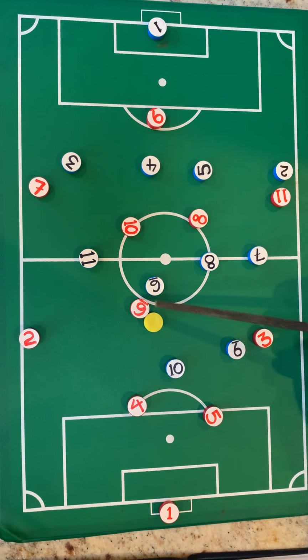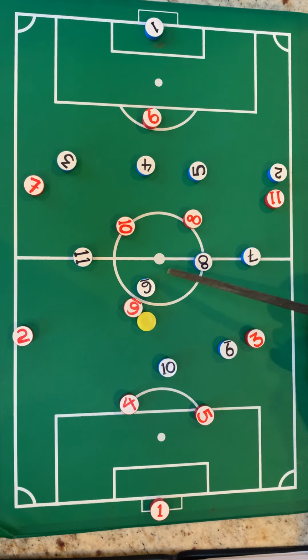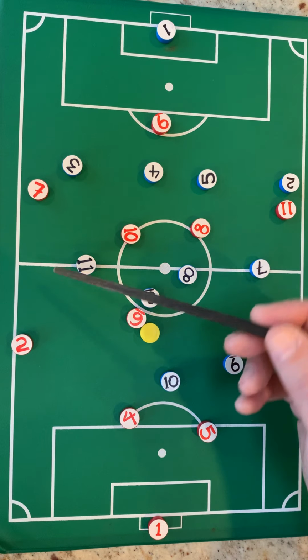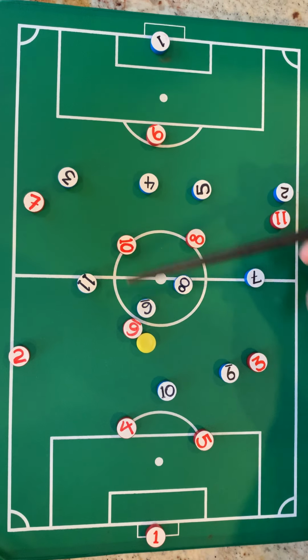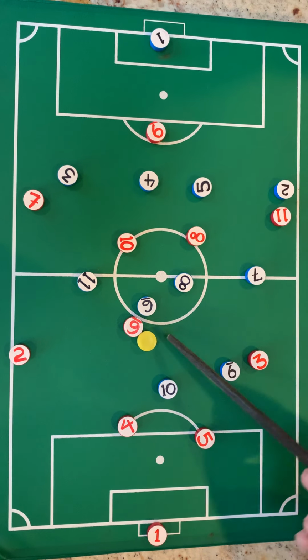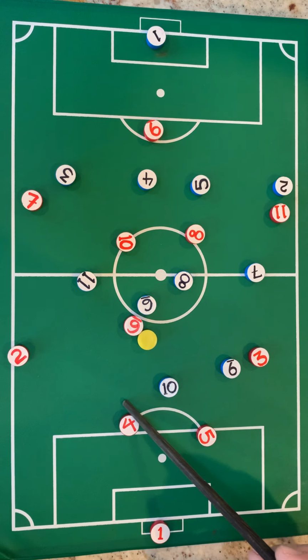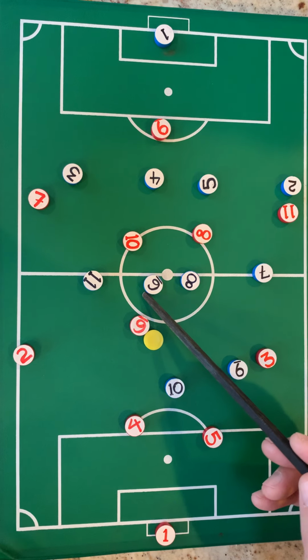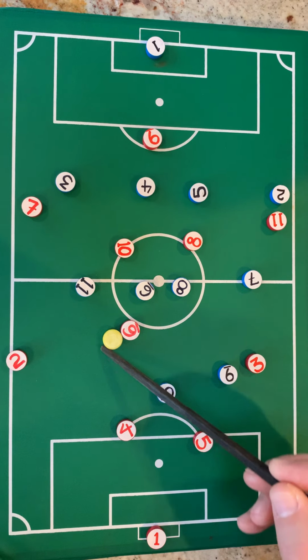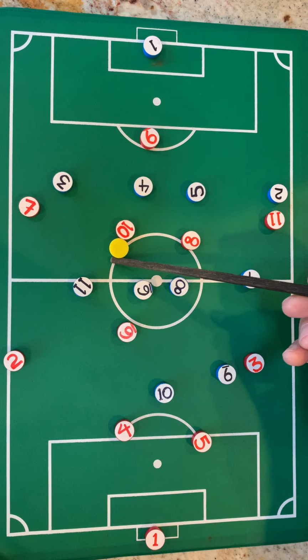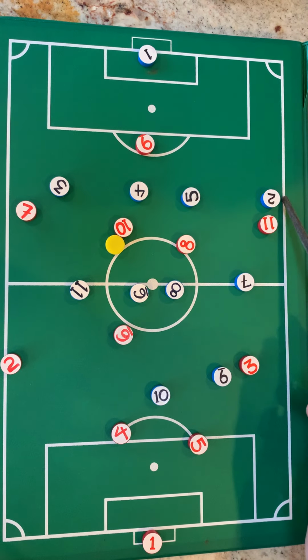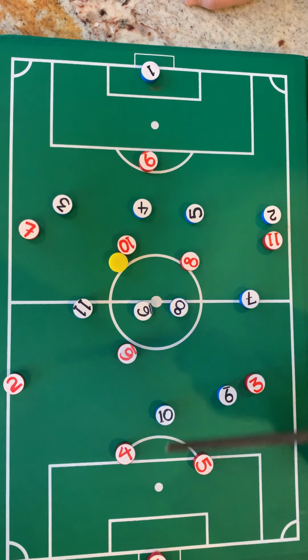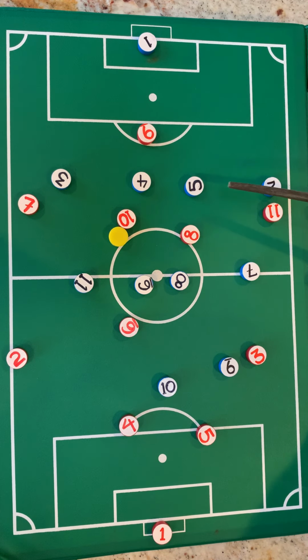So this player doesn't necessarily need to steal the ball. He needs to slow the ball down. We get more compact. Make sure he does not play the ball forward through our second line of defense. Make sure he plays either sideways or backwards. If we fail at that point, and he is able to play through us or over us into our next line of defense, again, this switches then to a protect the goal phase.